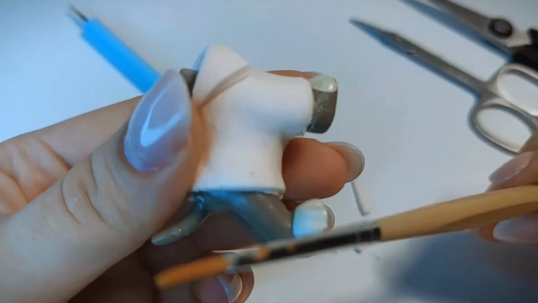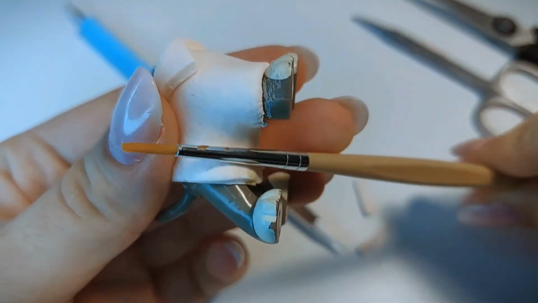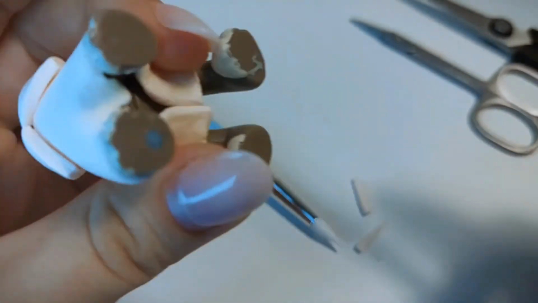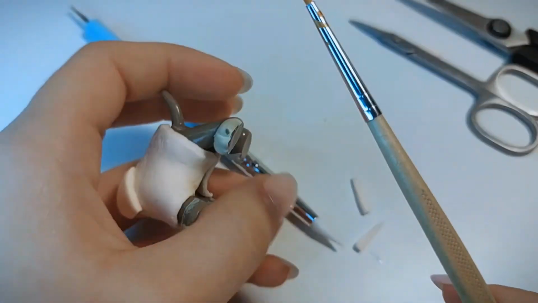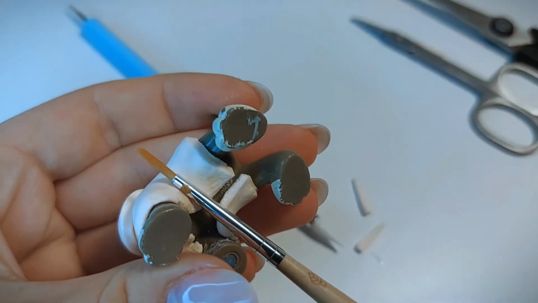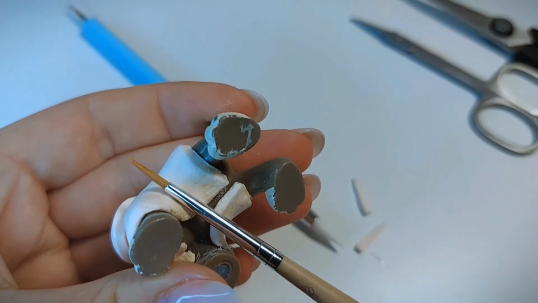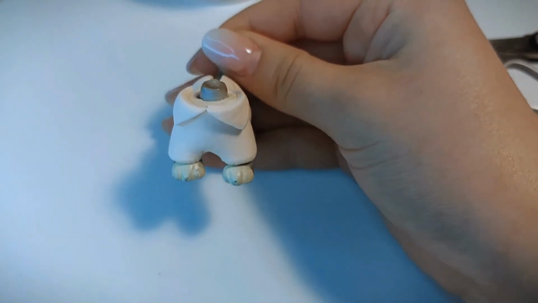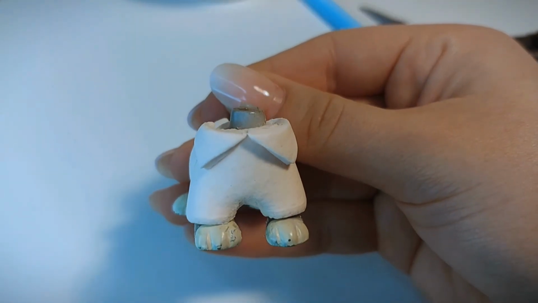Gently roll your brush on top of the clay in order to mold the clay to the body. Use water to clean up the edges you want, and you're done with your suit.